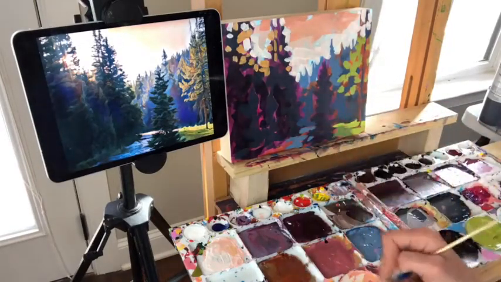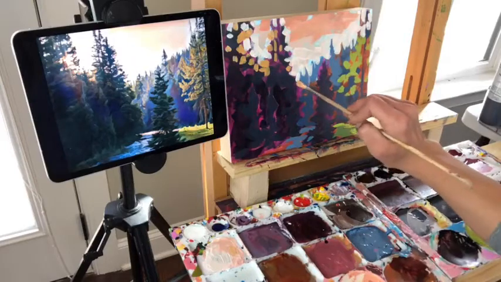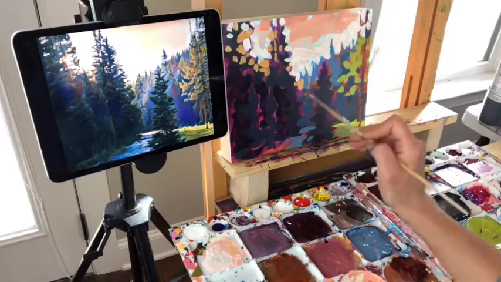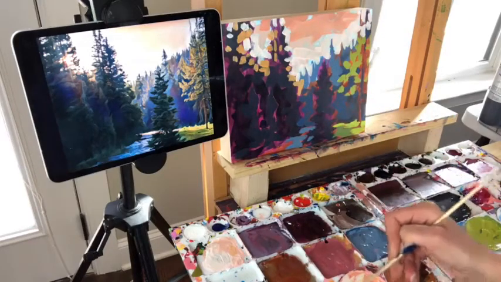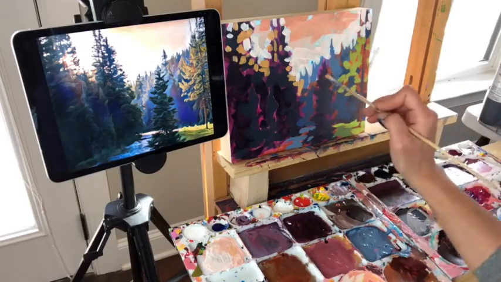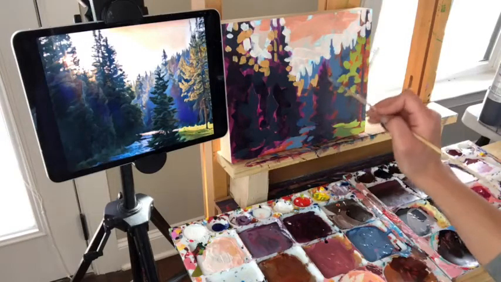Before I spend too much time there, I'm going to kind of move my way around here and put some of this orangey tone over here. I kind of see it wrapping around this tree. And we've got some in the distance here too, kind of wrapping around this one.